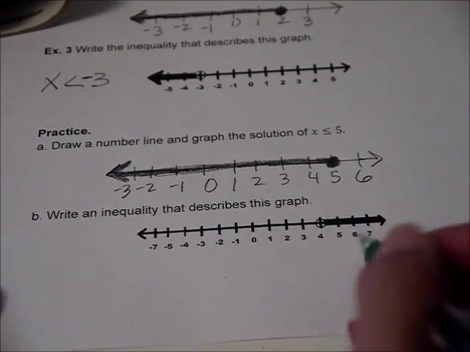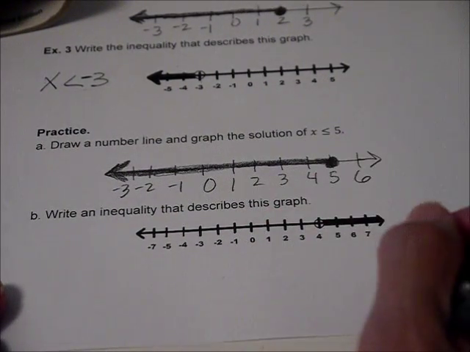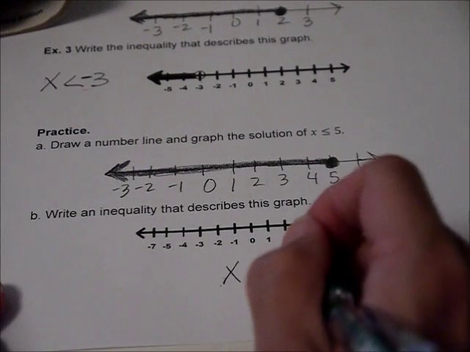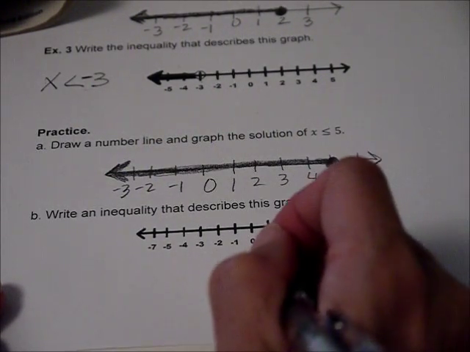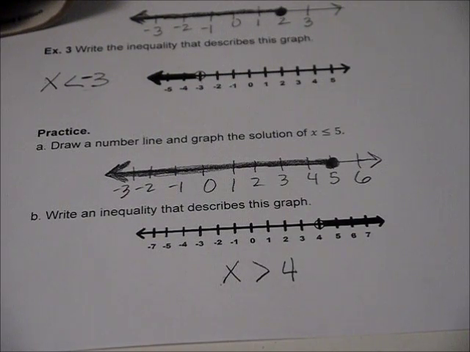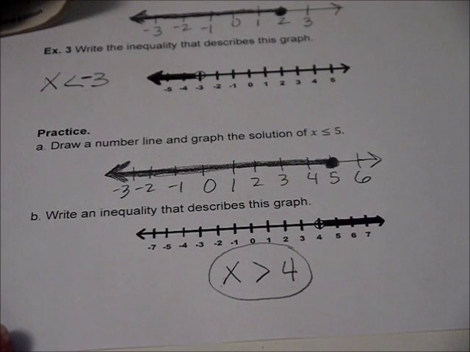All right, let's write the inequality for this. I see an open circle at 4. So I'm going to have an x and then something's happening at 4. And we're talking about everything greater than 4, but not including 4. So there is our answer.